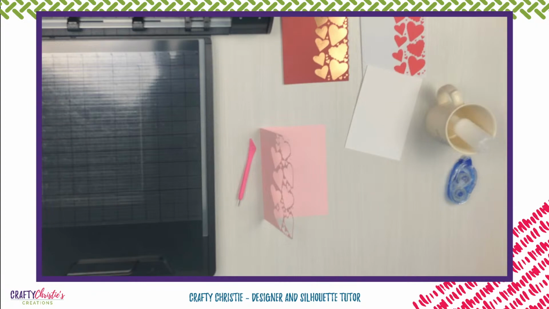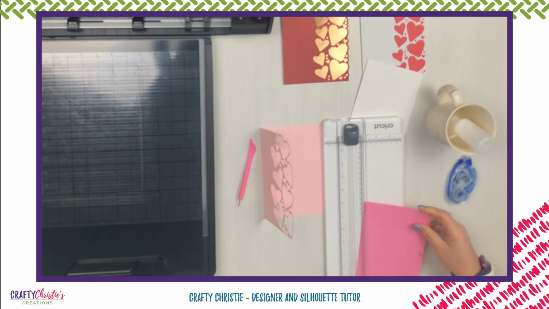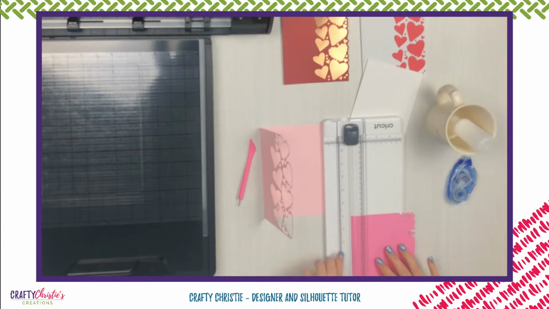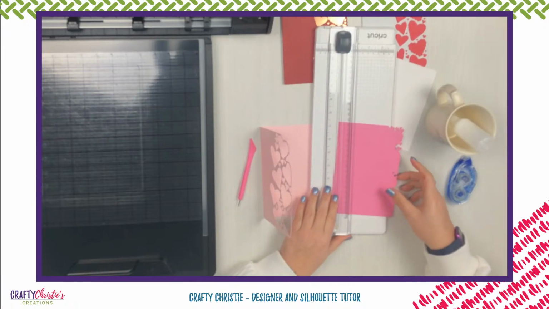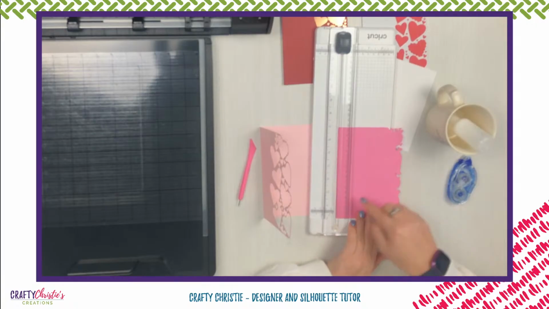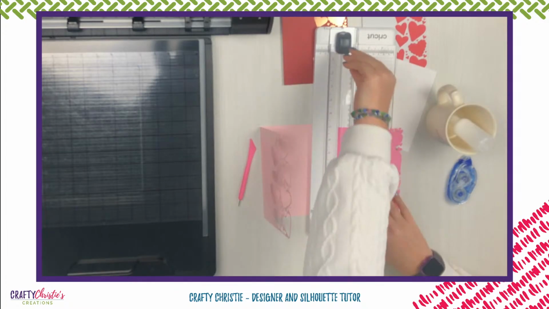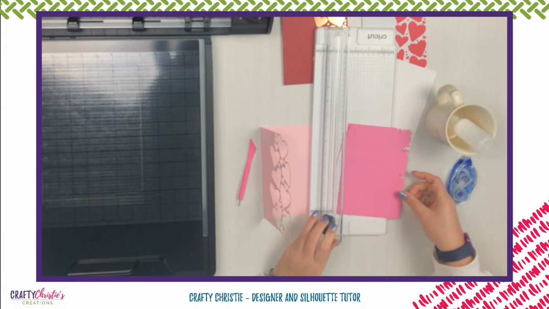Okay, all right, got my little paper trimmer. Hopefully your lines didn't have the same problem. Look how not straight that is. So I've got it lined up at the bottom here, and I've got my edge right next to where it's going to cut. And you see how some of it's going to cut. Yeah, those were not straight lines.